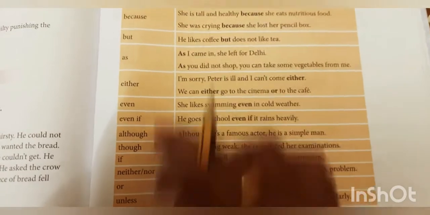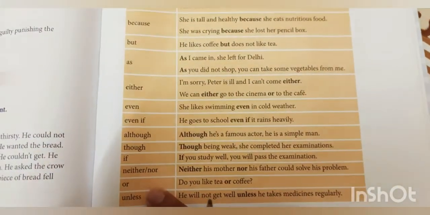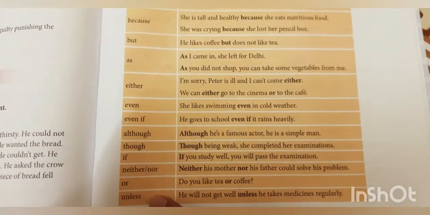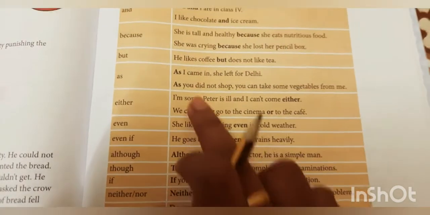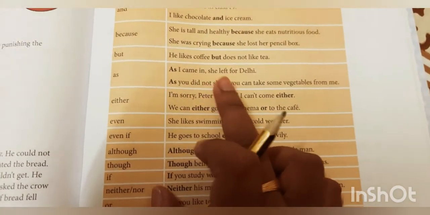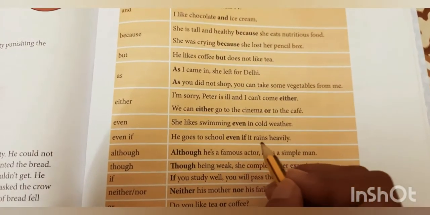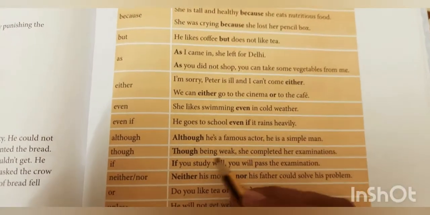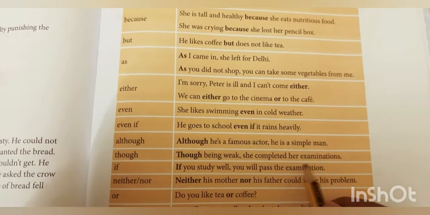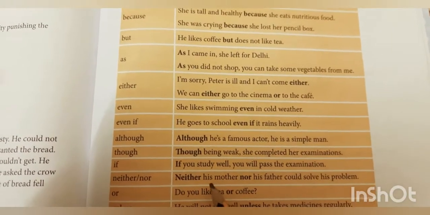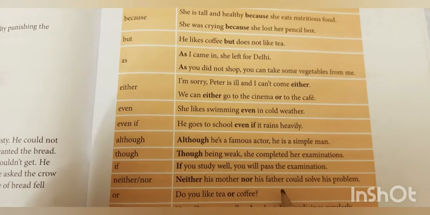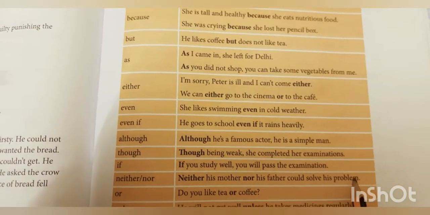Now you learned that conjunctions are used to connect two sentences. For example: As I came in, she left for Delhi. He goes to school even if it rains heavily. Though being weak, she completed her examinations. Neither his mother nor his father could solve his problem.